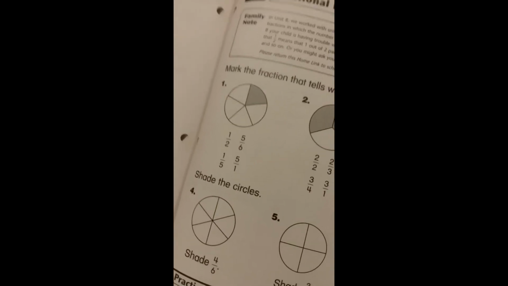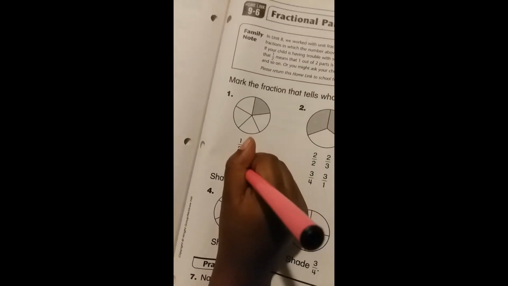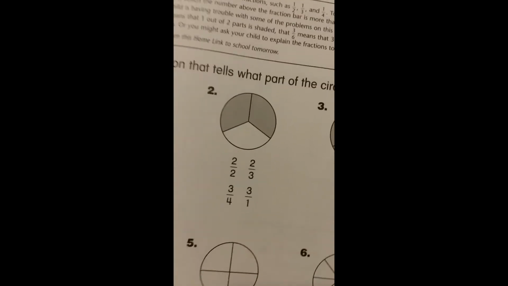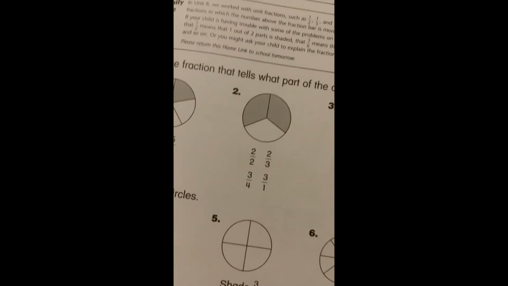Let's circle it. Circle the one that says 1/5. Good job. That's the answer. Yep. 1/5. So let's move on to number 2. How many parts are there to this fraction? How many parts are there? 3. Correct. Yes, there's 3. So how many parts are shaded? 2. Yes. So which one of these numbers represent 2 parts of the 3 being shaded?